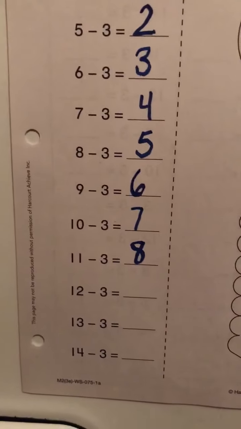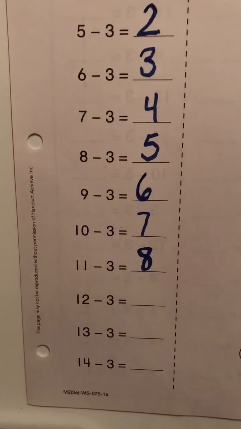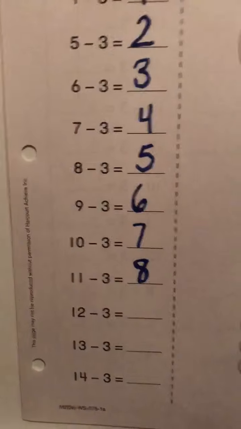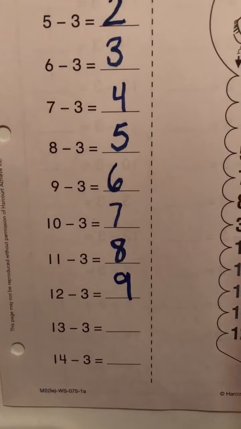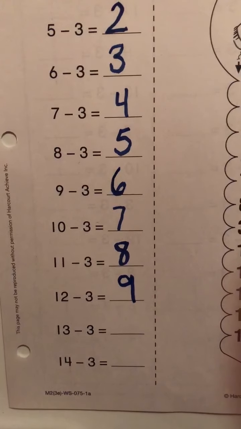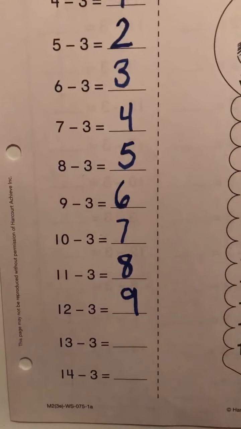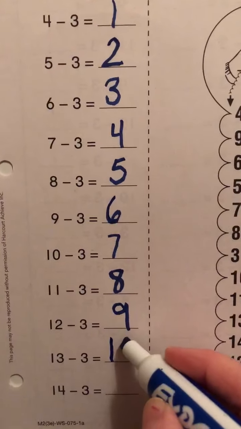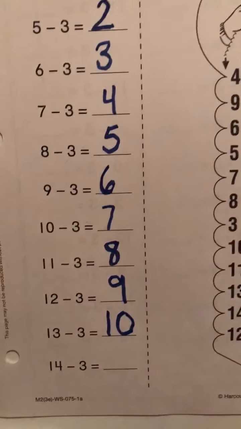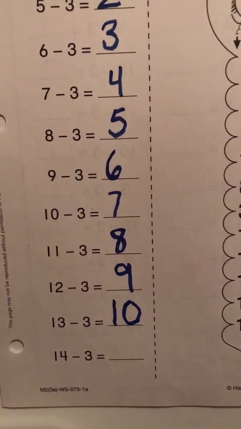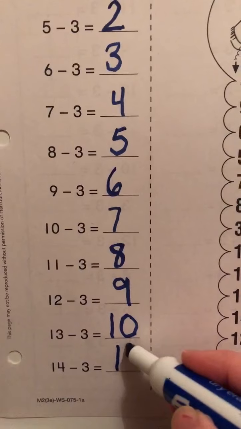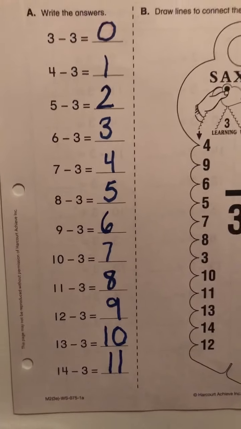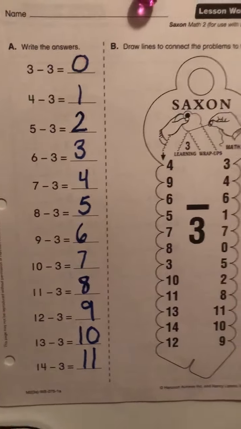So we did 11 minus 3 is 8. So then 12 minus 3 would equal 9, because 9 plus 3 is 12. 13 minus 3 equals what? 10, right? Because 10 plus 3 is 13. And 14 minus 3 equals 11, because 11 plus 3 equals 14. Okay, good.